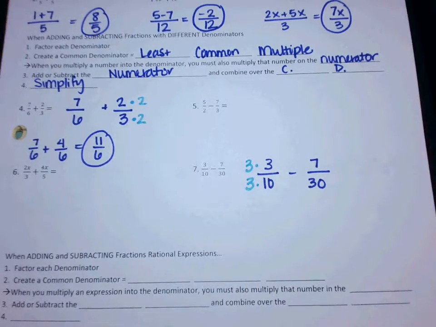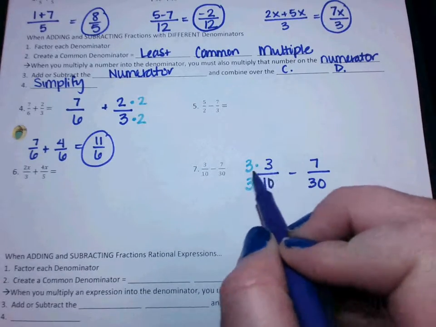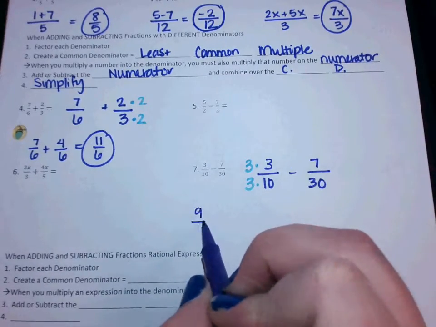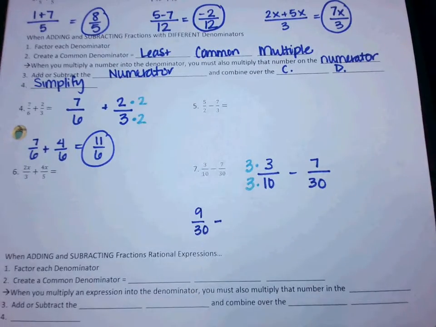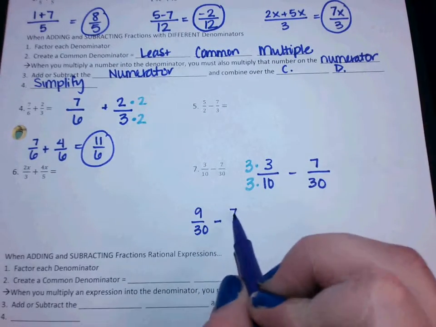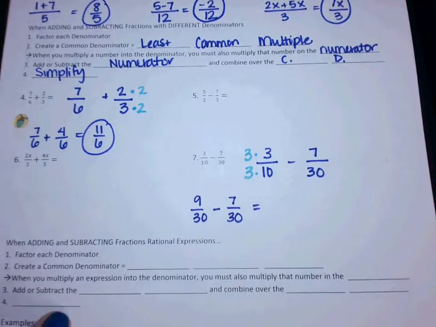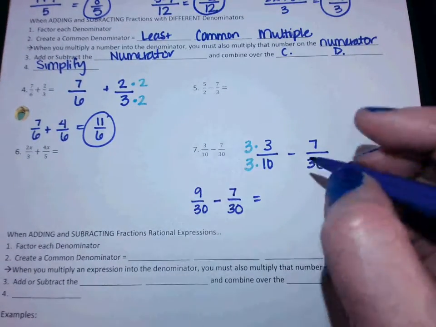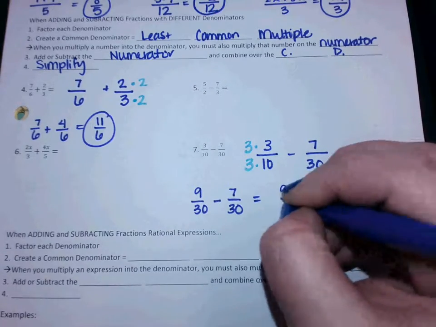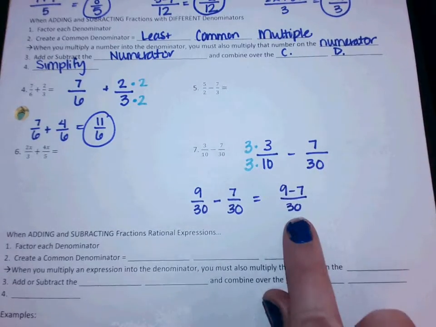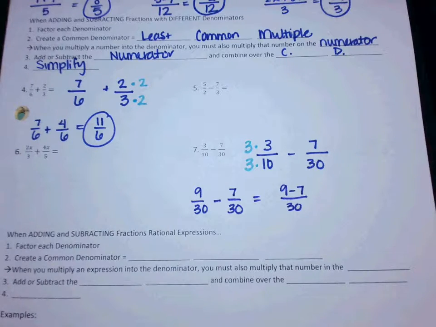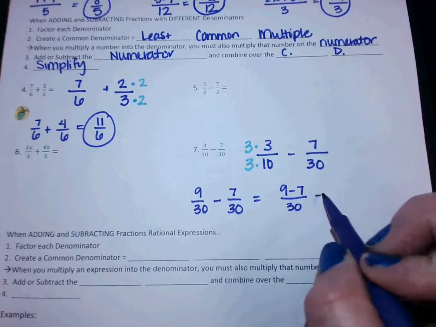Then for the top, it's a 3 times 3. That makes how many? 9 over 30 minus 7 over 30. 9 over 30 minus 7 over 30 is 9 minus 7 put together over 30. This is a step that probably most of y'all can skip. You can just subtract it, that's fine with me. But I make it one big fraction because they have a common denominator, and then 9 minus 7 is 2 over 30.